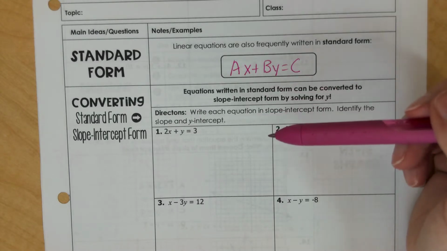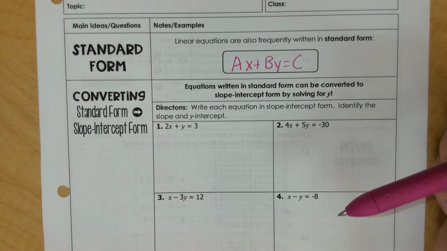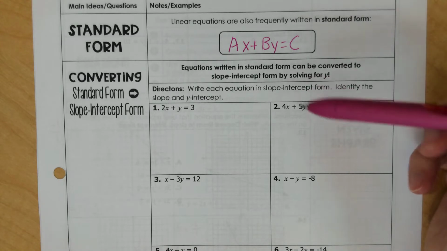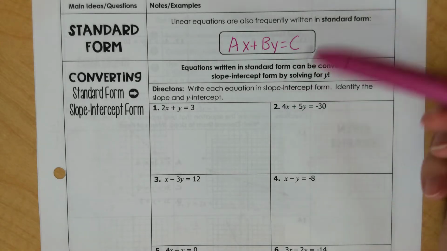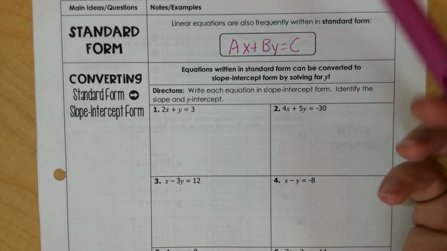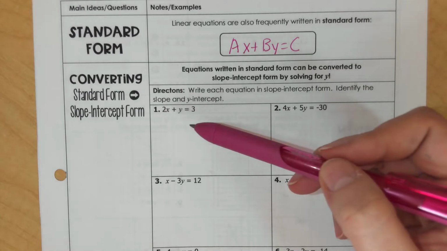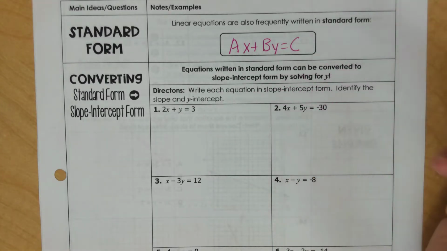So that's what we're going to spend our time doing today: converting standard form into slope-intercept form, so that we know how to solve for y and get the y by itself. Questions like this often ask you what the slope and the y-intercept of a line is, but it's written in standard form. This is the reason why we have to get it into slope-intercept.